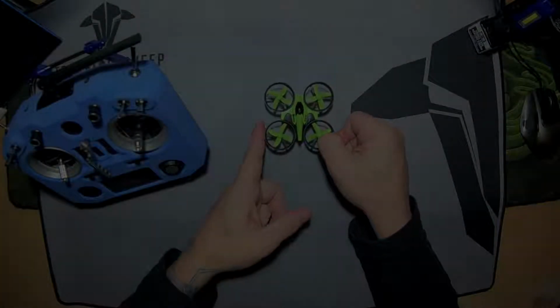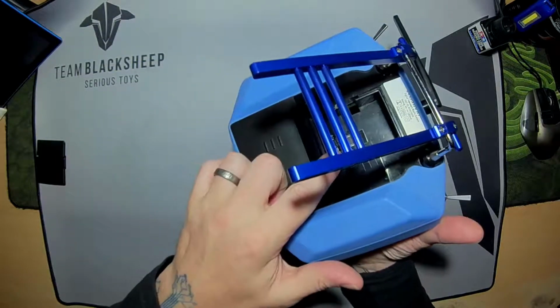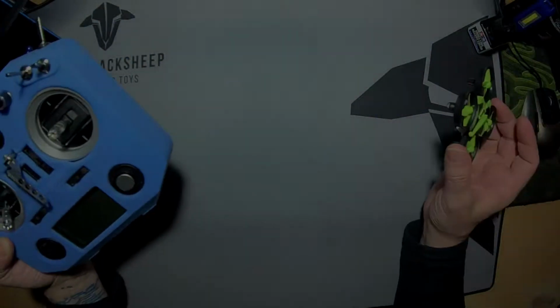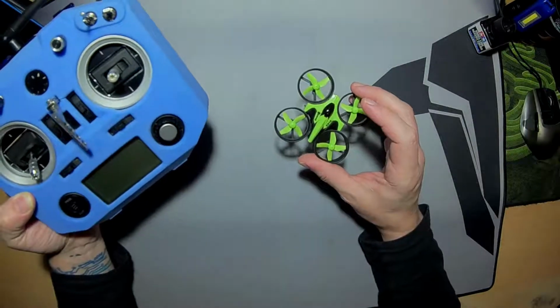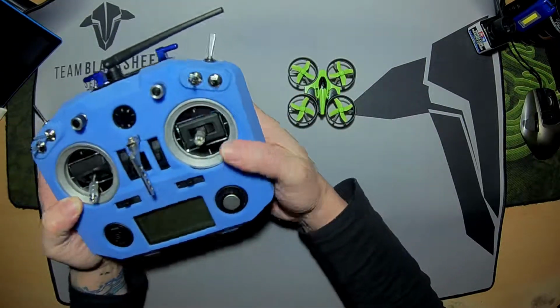Welcome. Got a quick viewer request for a video on this, which is the Multiprotocol Tx module. This is for you, Omen. How to get your other channels working for features like rates and flips and so forth.